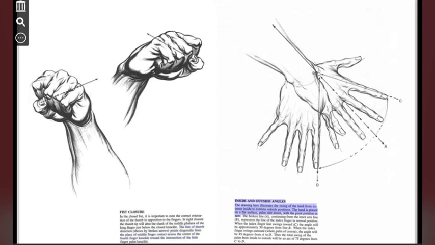Inside and outside angles. The drawing here illustrates the swing of the hand from extreme inside to extreme outside positions. The hand is placed on a flat surface, palm side down, with the pivot position at 0. The broken line A, continuing from the inner arm line B, represents the line of the index finger in normal position. When the index finger line swings inward, C, the angle will be approximately 30 degrees from line B. When the index finger swings outward, with the whole palm of course, the angle will be 45 degrees from A to D. Thus the total swing of the palm from inside to outside will be an arc of 75 degrees, from C to D.